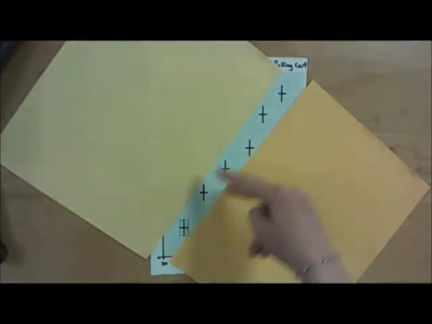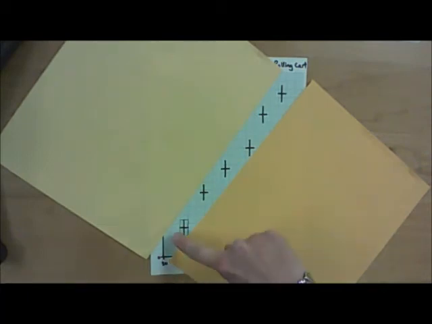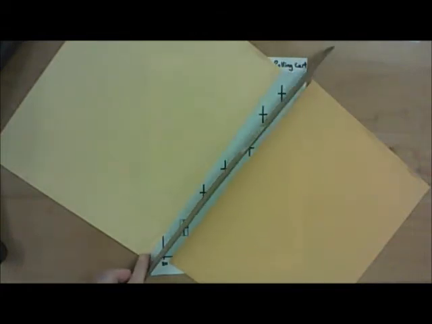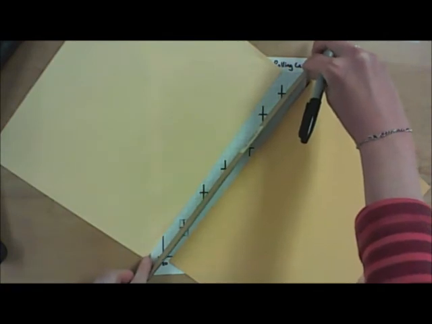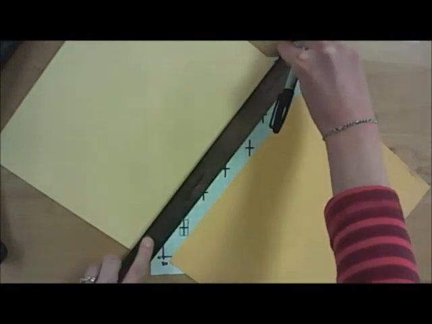Once you're happy with the region that you've chosen, you're going to draw a line straight down the center of it. This is going to be called your best fit line. And I'm going to put my ruler right down the center of that area, and then try and draw my straight line there. So right in the middle of those 2 pieces of paper is where I want to draw my line.